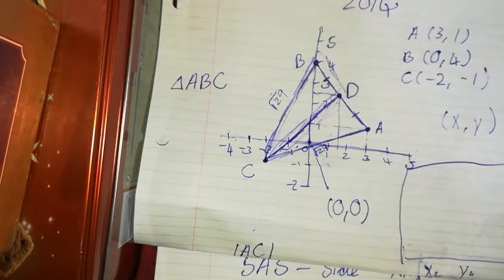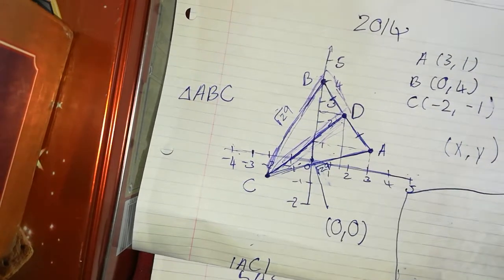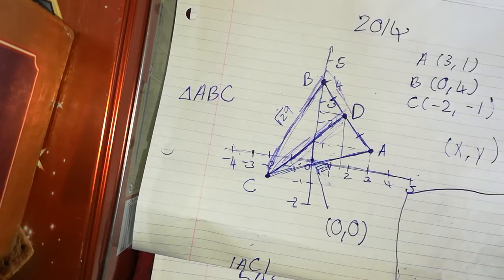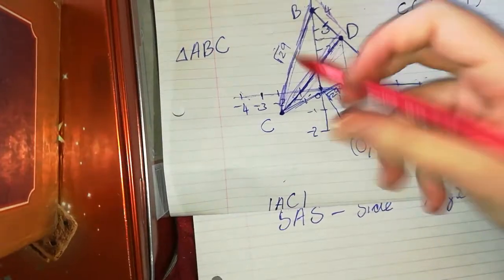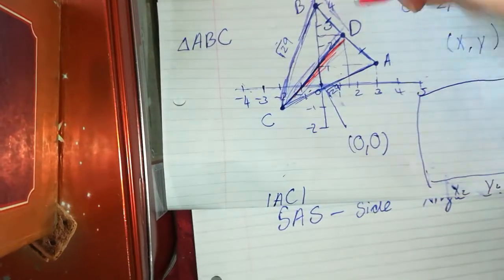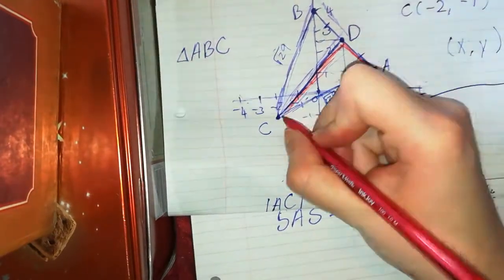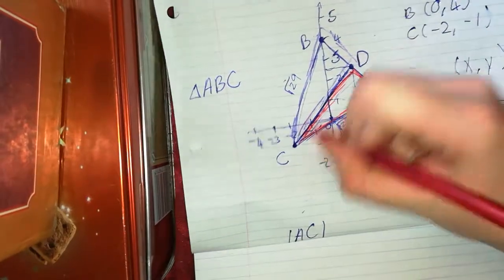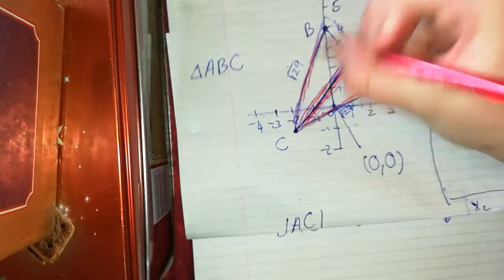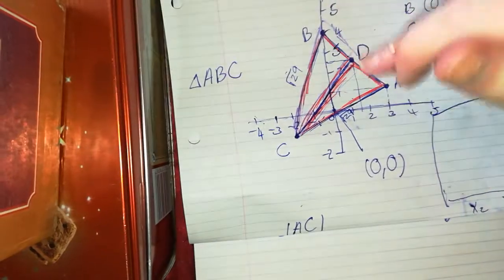Sometimes it's handy to draw them in a different color just so you can really tell which one is which. So I'll just draw them both in red. So we're comparing this triangle here and this triangle here.